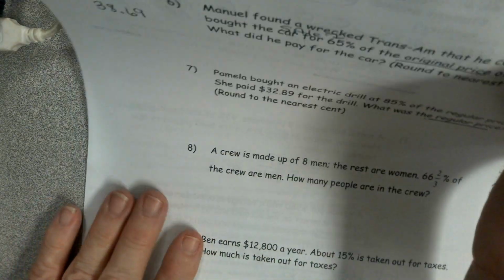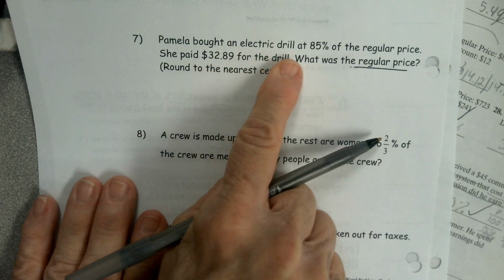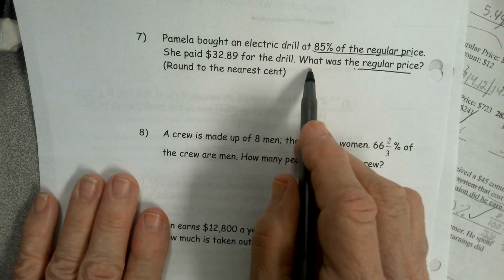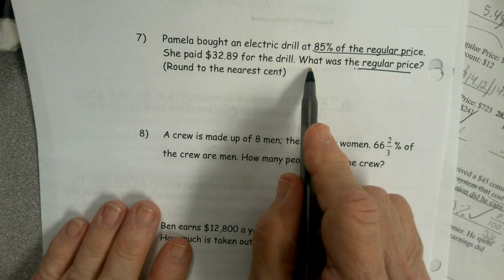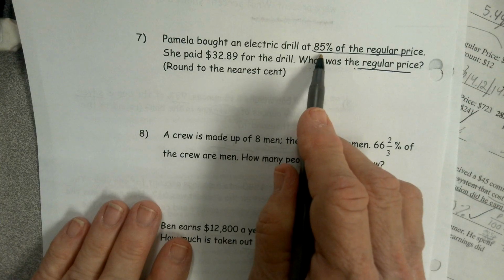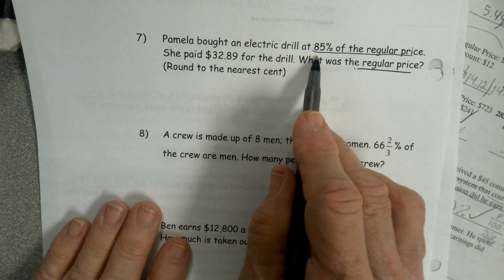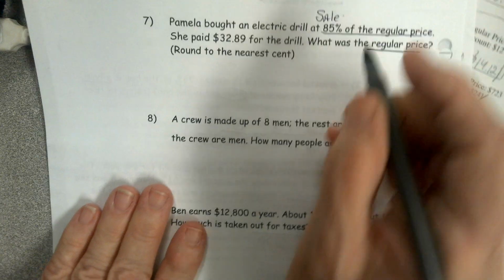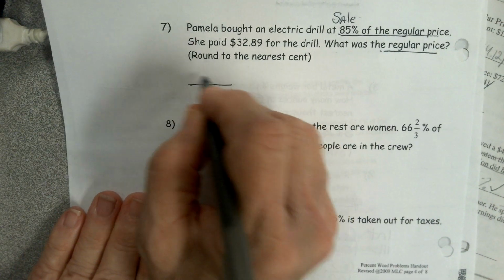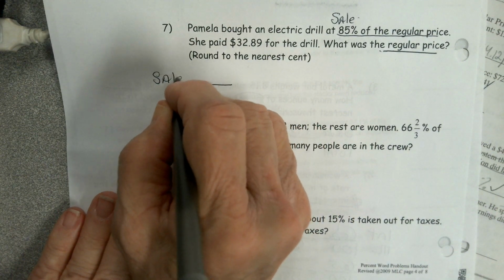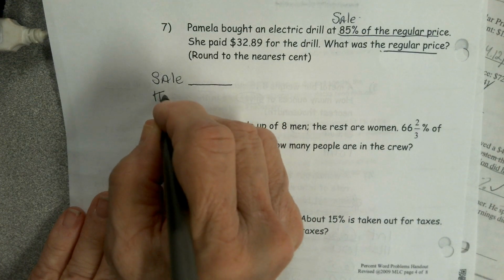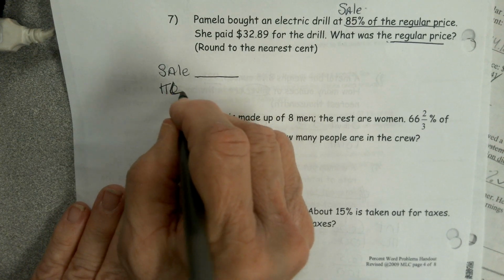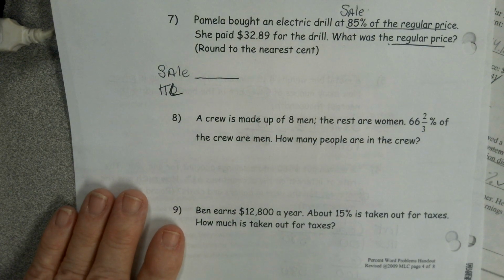This is kind of similar. She bought an electric drill for 85% of the regular price. Did she pay the full amount? No. So is this the full amount percent or the sale price percent? That's a sale price. It's less than 100%. So that's our sale price. So over here, if I'm labeling this, this is my sale percent over my total. I'll put TTL. Okay. Over my total or regular price.